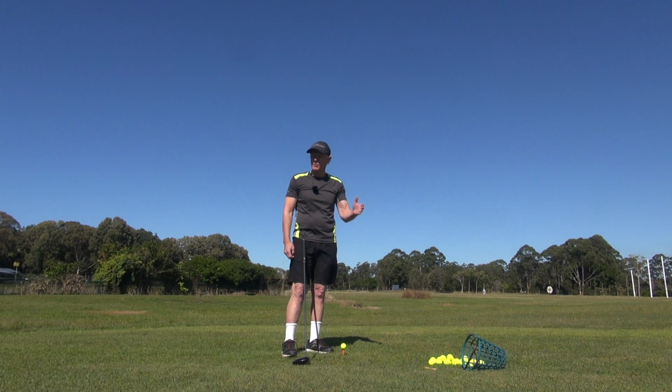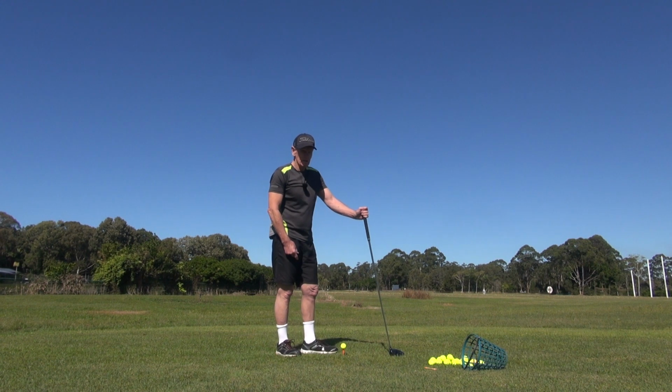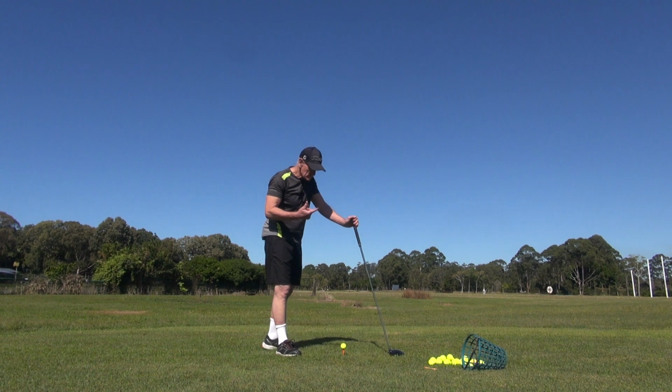The ball will always go where the club face is pointed. That's just a law of golf. Wherever the face is pointing, the ball will go.